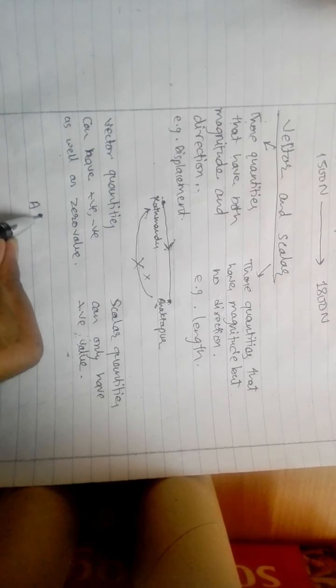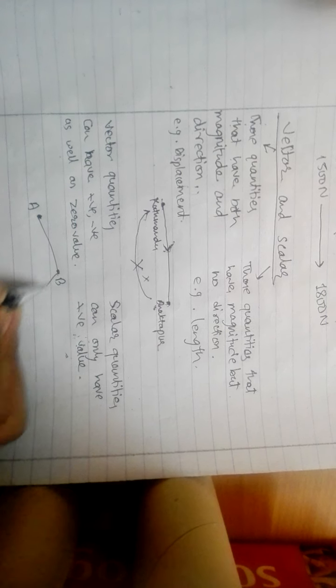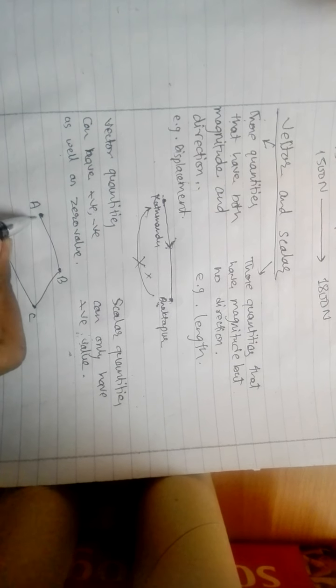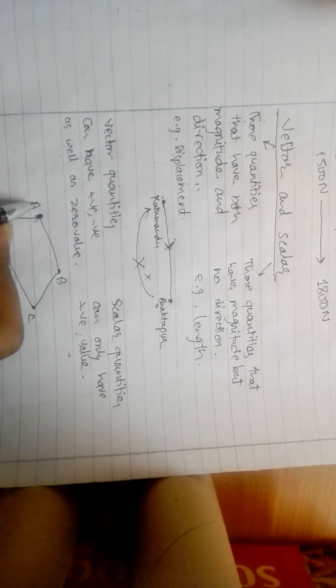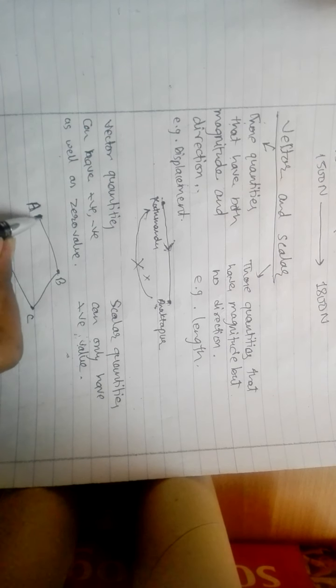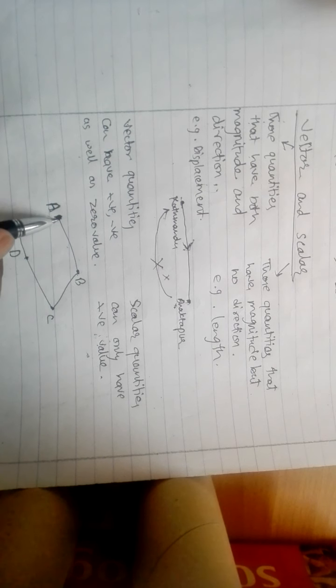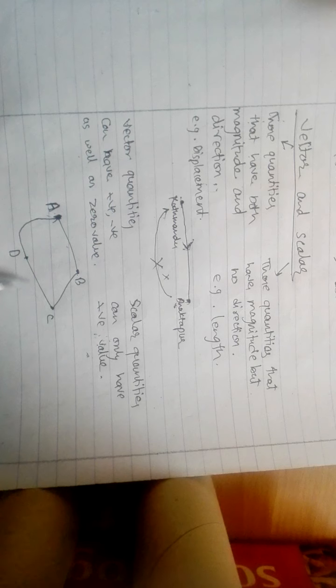I am staying here at A. From here I move to B, from B I move to C, then from C to D, and finally I move back to A. So my initial position was A. I changed my position and finally reached A once again. That means I have moved, but have I been displaced? No. I have moved a certain distance, but my displacement is 0.